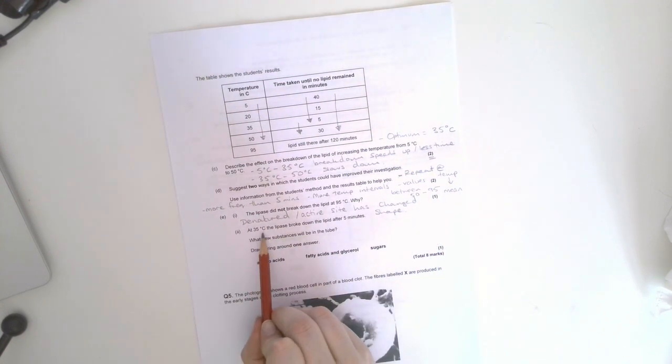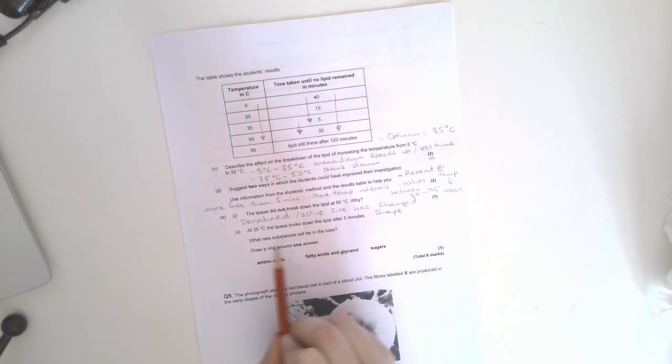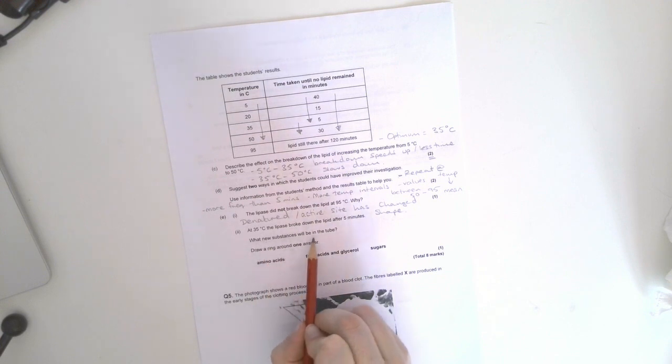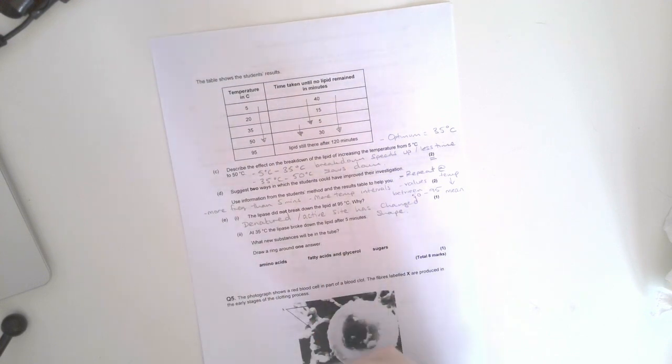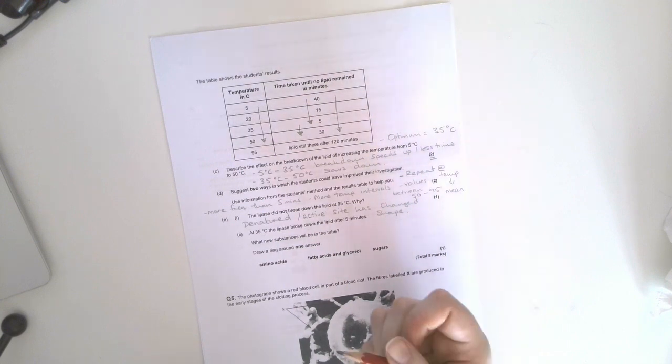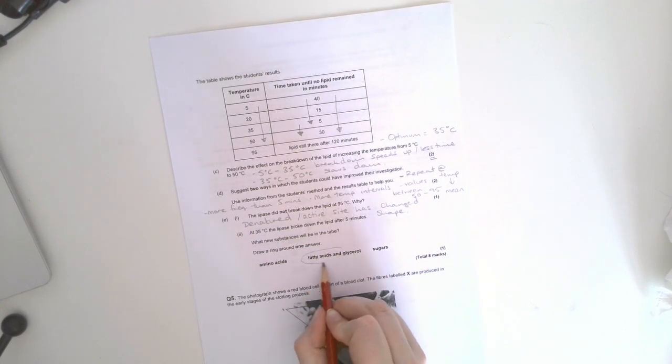The last part, at 35 degrees, the lipase broke down the lipids after 5 minutes. What new substances will be in the tube? So this is what's made when you break down fats, and you get fatty acids and glycerol.